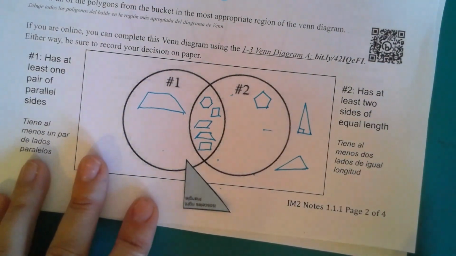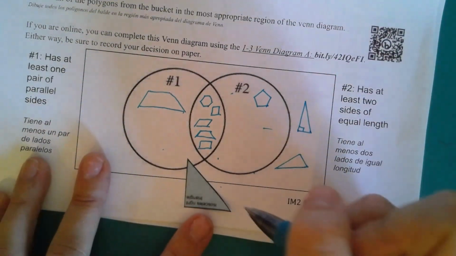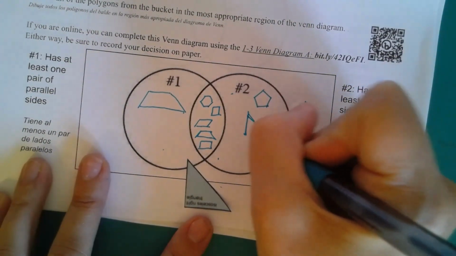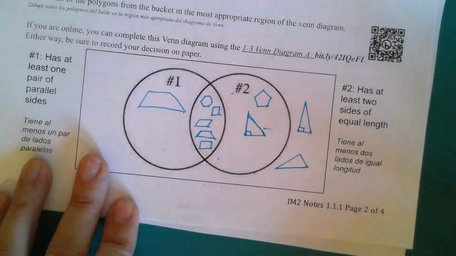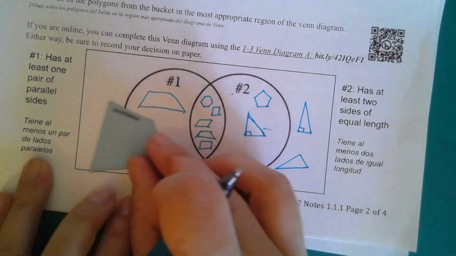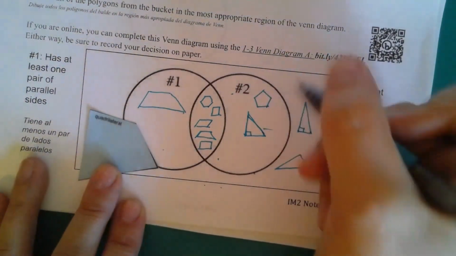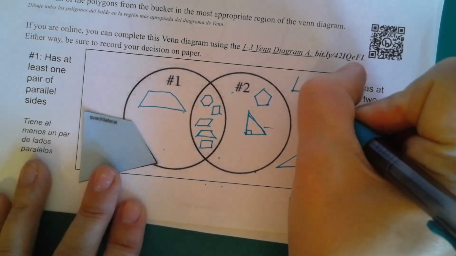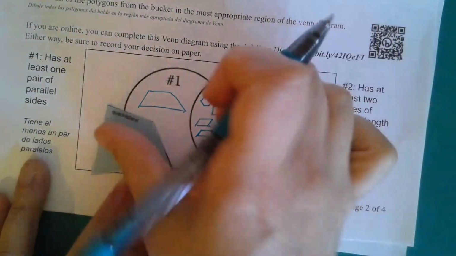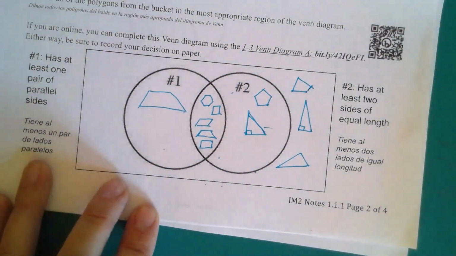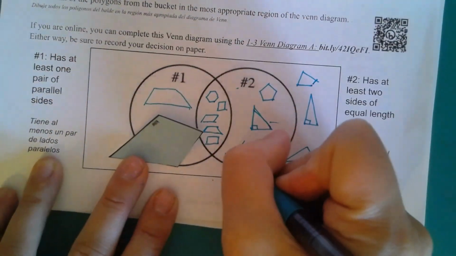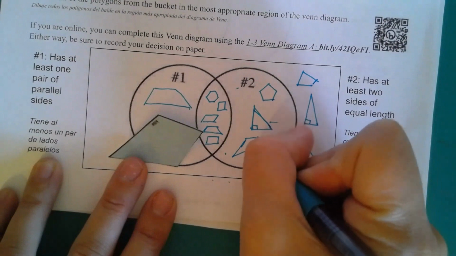Okay, isosceles right triangle. No parallel sides, but it does have 2 lengths that are the same. So this meets condition number 2, that 2 lengths are the same. Quadrilateral. This is any shape with 4 sides. And in this particular example of this shape, none of those sides are equal length. Hopefully that shows in my drawing. Kite. This is 2 pairs of same length sides, but none are parallel.